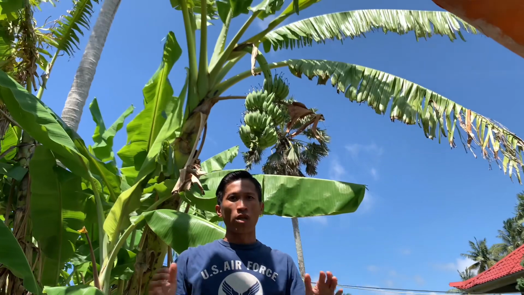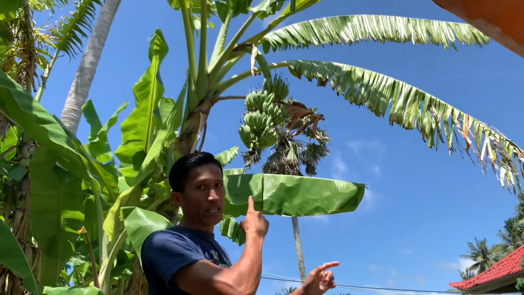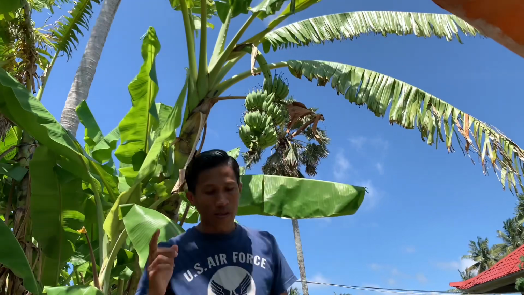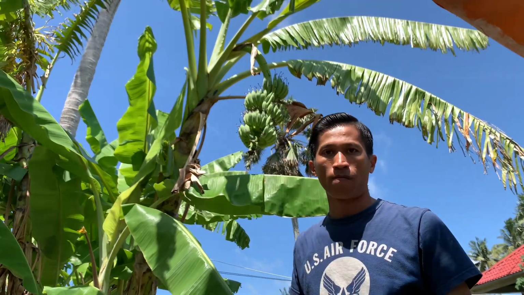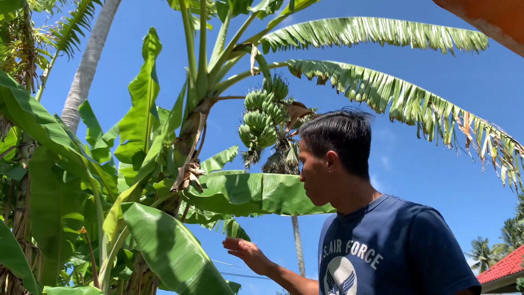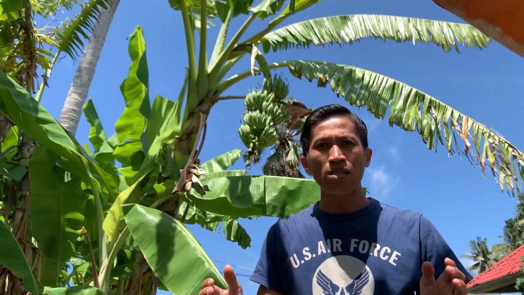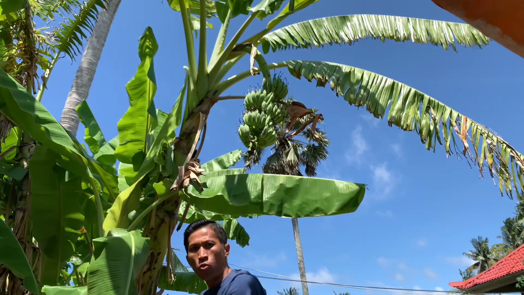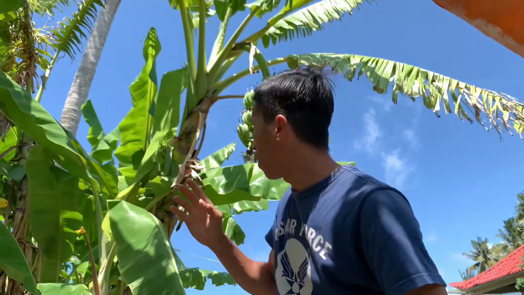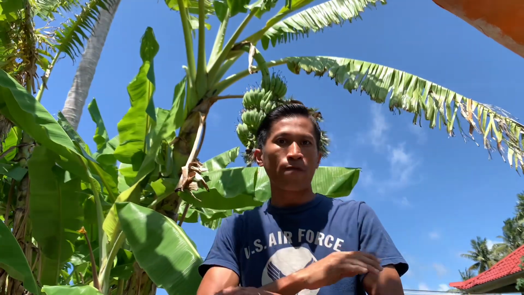So what happened afterward? After they collect the bananas, the farmer also has to chop the tree off. You know why? Because the banana tree doesn't give fruit constantly. It doesn't give fruit constantly. So that means one banana tree only gives you fruit once. Remember, one tree gives fruit only once. So that means after you collect the fruit, you have to chop the tree off. That means no more fruit on that tree.